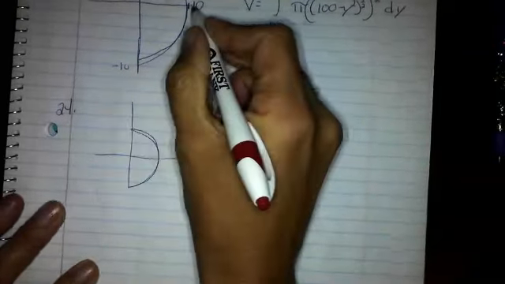Derive the formula. So just like we did, we can do the same thing here. We'll take this half circle. But instead of having a radius of 10, we have a generic radius of r. And we're going to revolve around the y-axis.